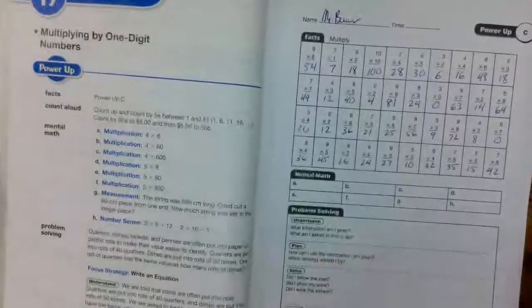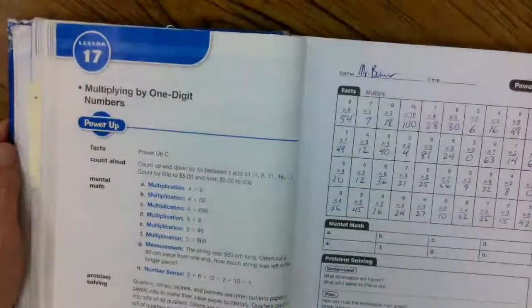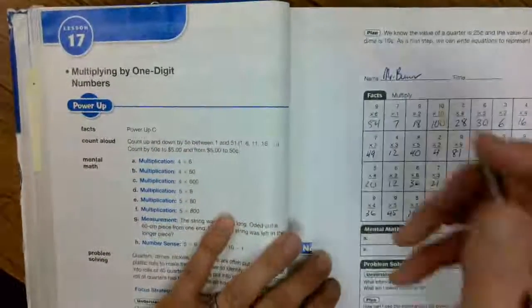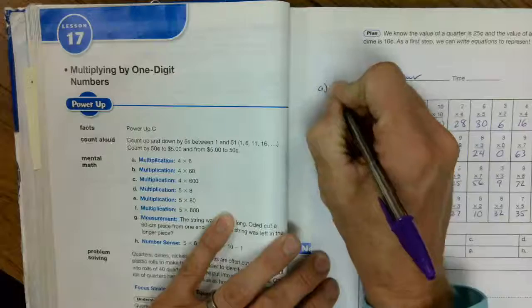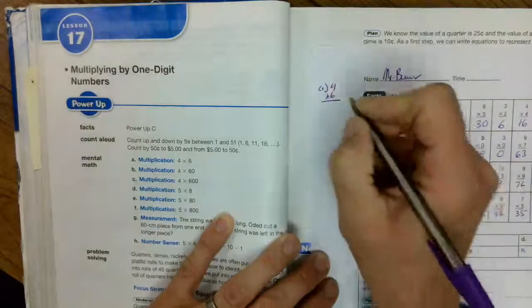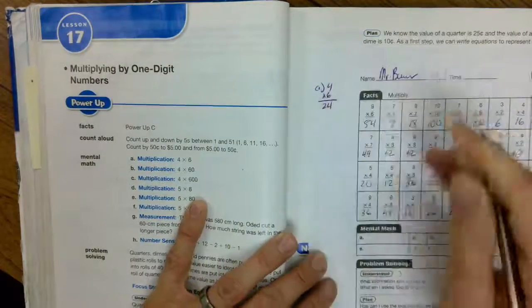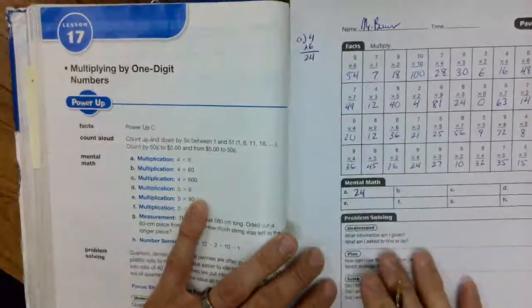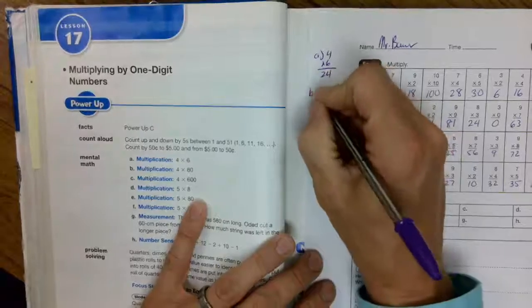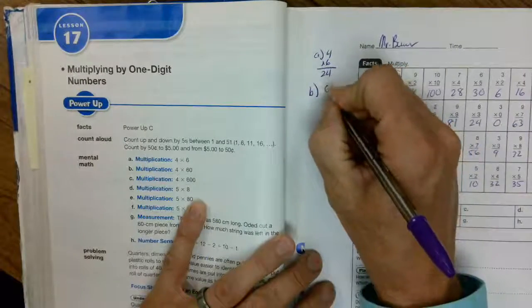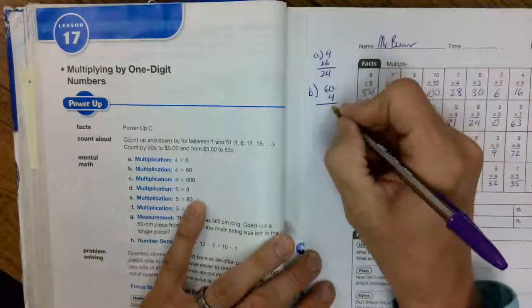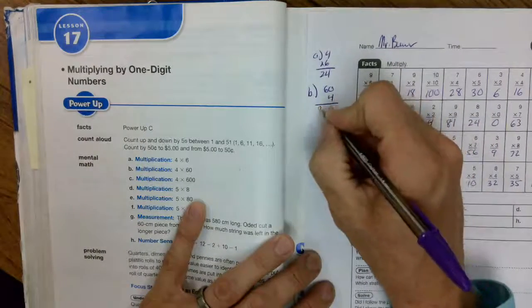All right. You're on page 104 now in your book. It's lesson 17. A says 4 times 6. 4 times 6 is 24. Work on the side. Answer in the answer key. B. 4 times 60. I like to put the 60 on top. Put the 4 underneath. 4 times 0 is 0. And 4 times 6 is 24.